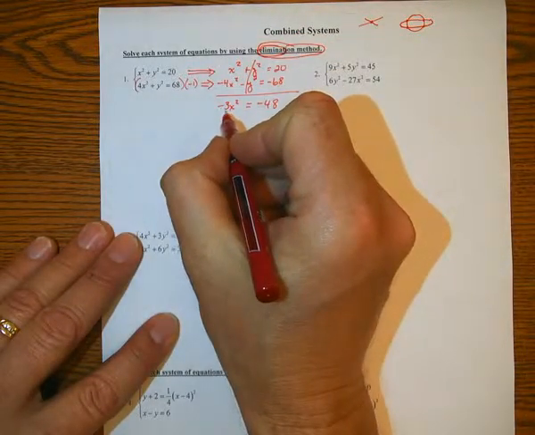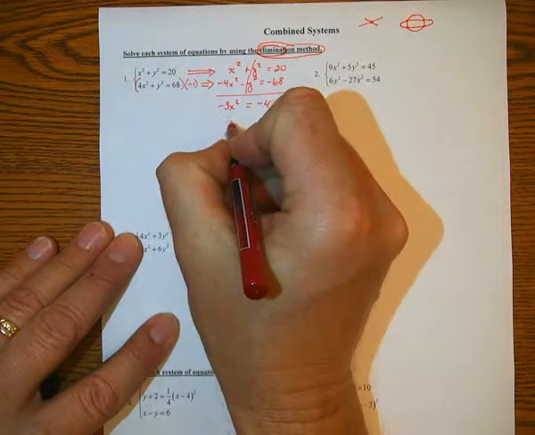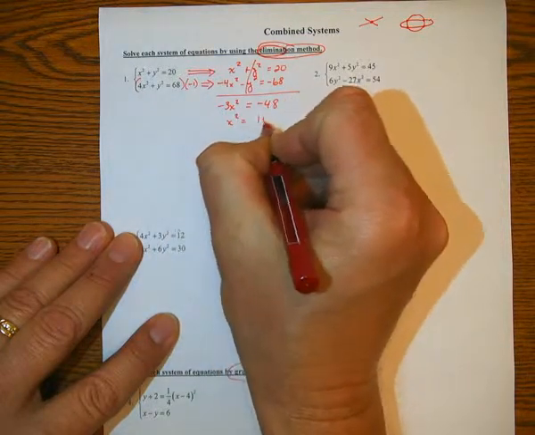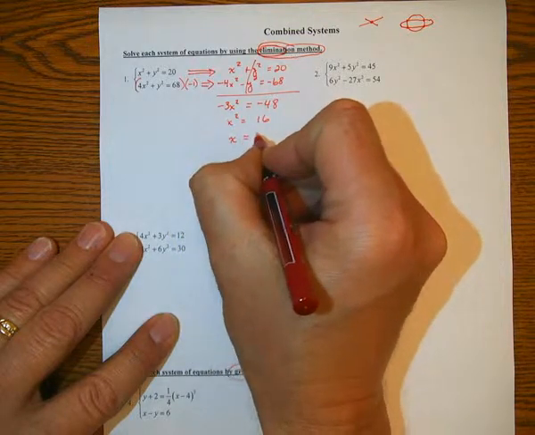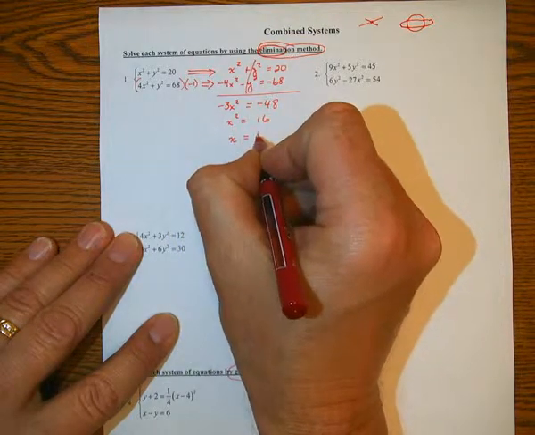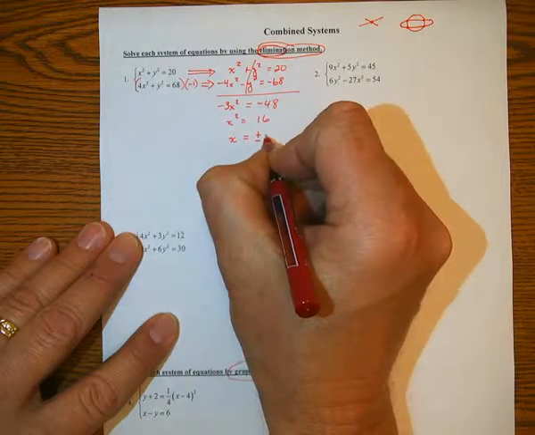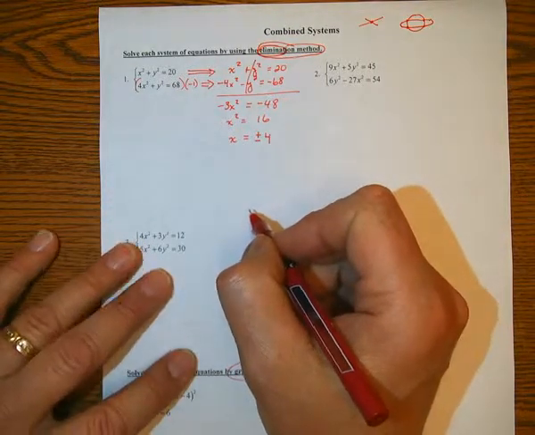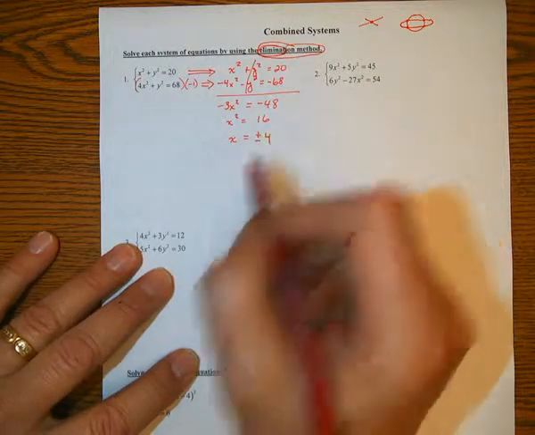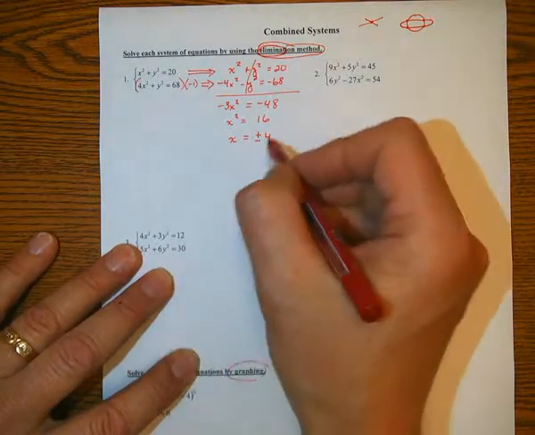We are now going to divide both sides of this equation by negative 3, which will give you 16, and then take the square root. Remember that whenever you take the square root, you always will have a plus or minus in front of whatever the square root is. All right, so x is equal to plus or minus 4.